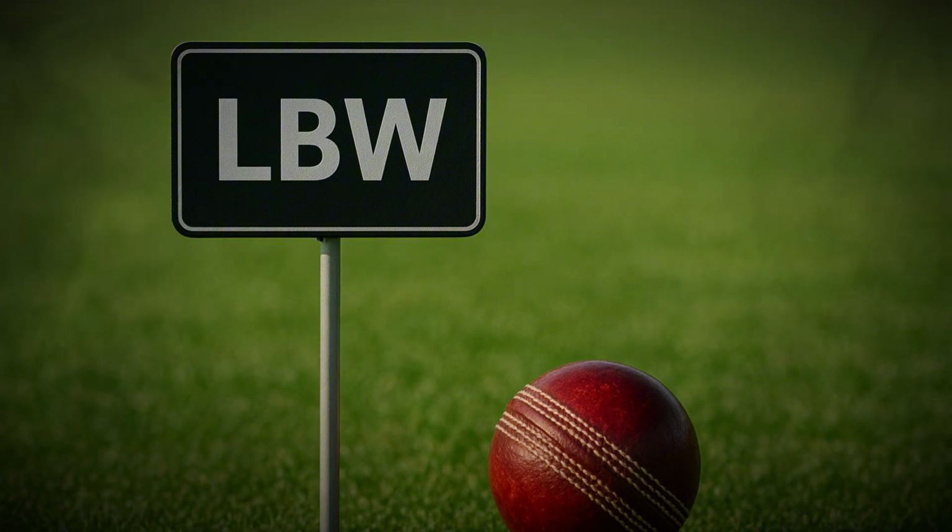Hit the ball twice is another method of dismissal that seldom occurs in modern cricket. According to the laws, if a batter deliberately strikes the ball twice with the bat or body, other than for the purpose of protecting the stumps from being hit, they can be given out.